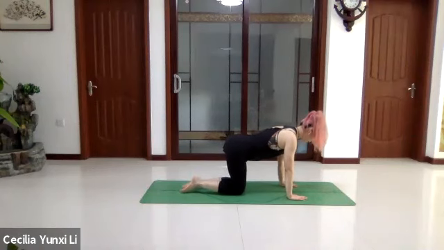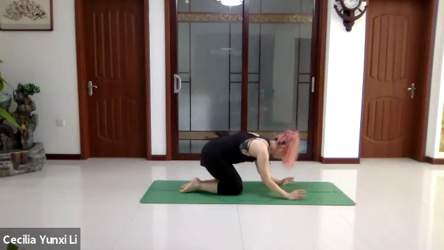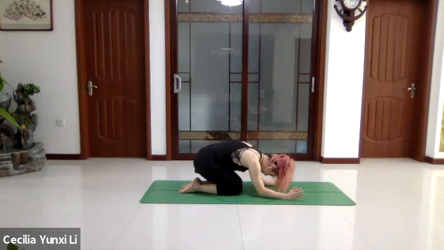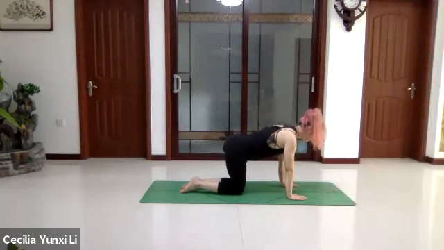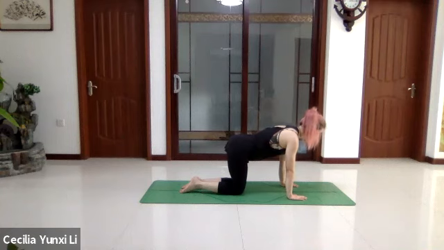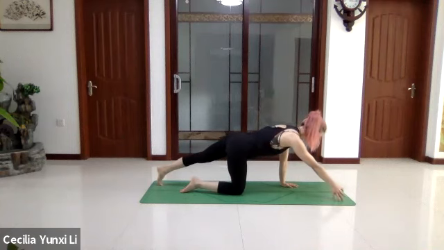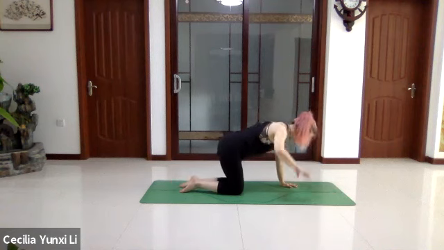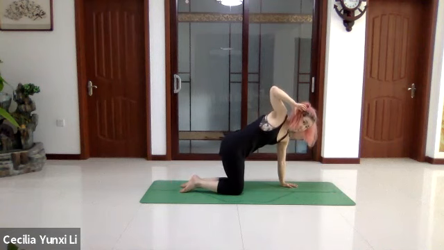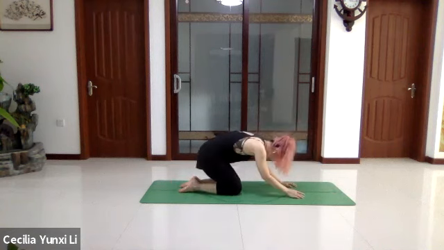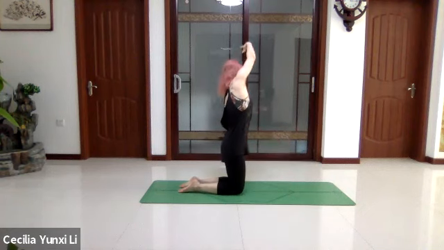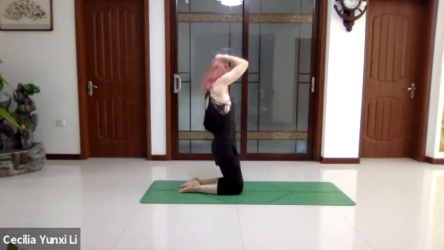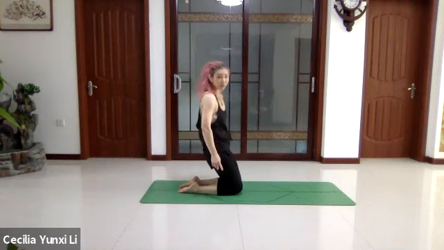Try to move slowly, especially when the transition, and especially when you feel difficulty in the moment. So once we finish on this side, we'll just meet and get together in the tabletop. And then we'll go from there, okay?